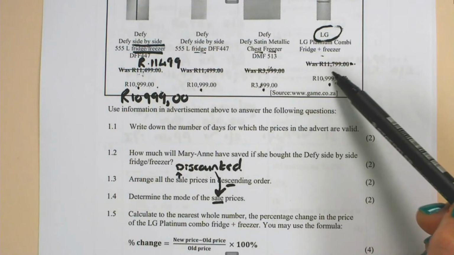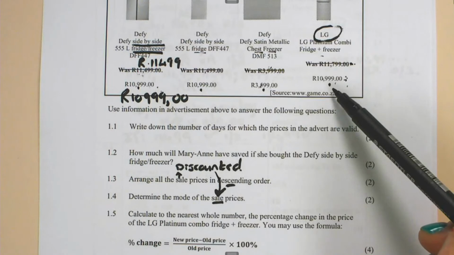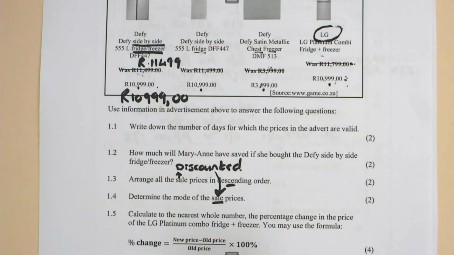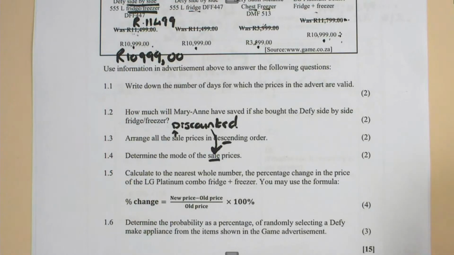So the Platinum combi fridge freezer that they are talking about is this appliance here, with the original price of 11,799 rand and then the sale price of 10,999 rand. Now, remember, for those of you who read the reports written by our internal moderators at the end of last year, or this year actually, the NSC was marked, the script.